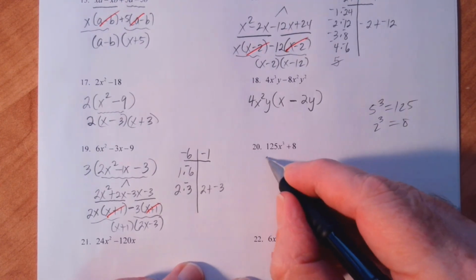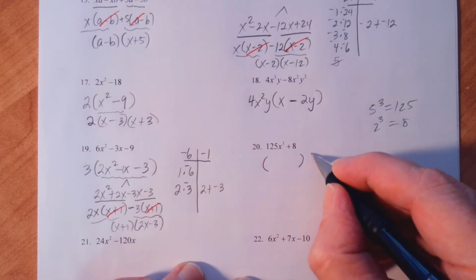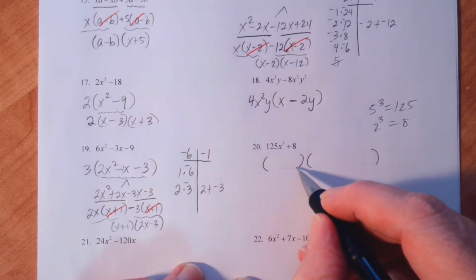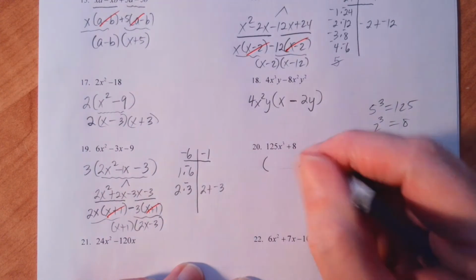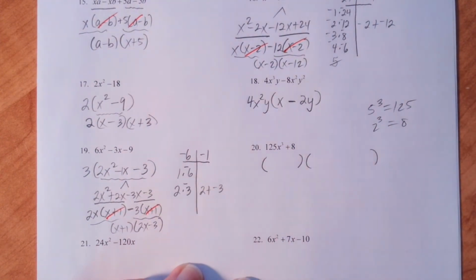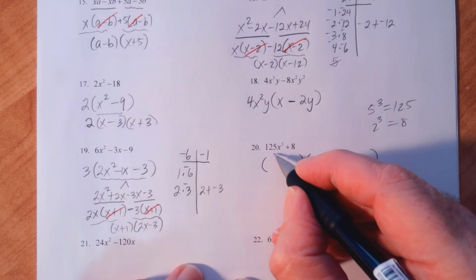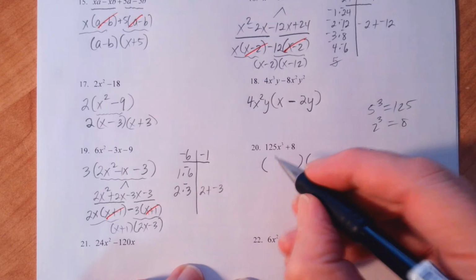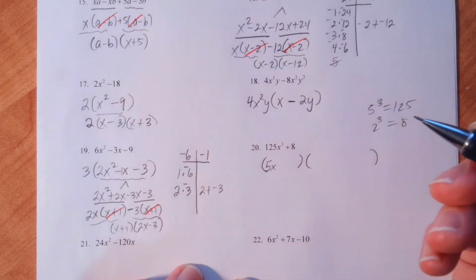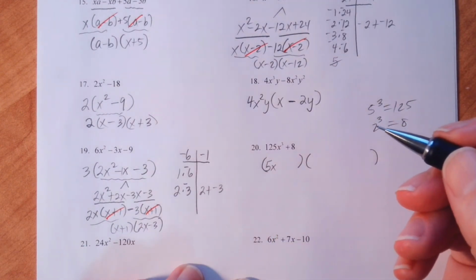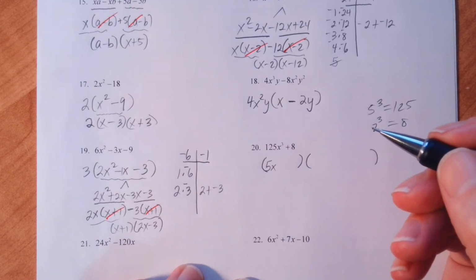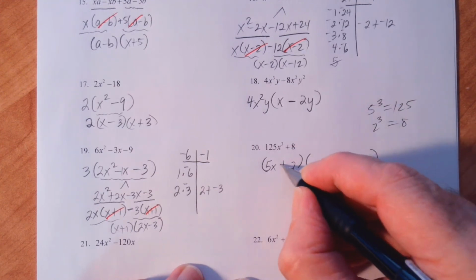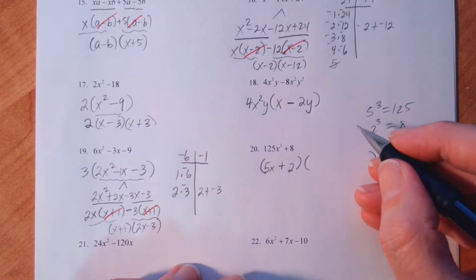And this has a nice pattern. We know it's going to factor as a binomial times a trinomial. And if we get these first 2 terms, we use those to get the rest, to get the trinomial. So we ask ourselves, what number cubed gives me 125x cubed? Well, I need a 5 and also an x. 5x times 5x times 5x gives you 125x cubed. 2 cubed is 8, and we keep the same signs. And so that's our first step.